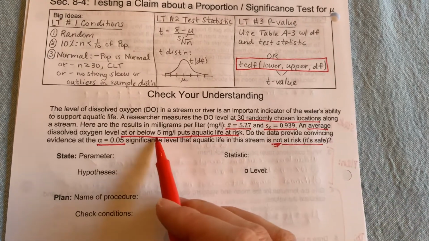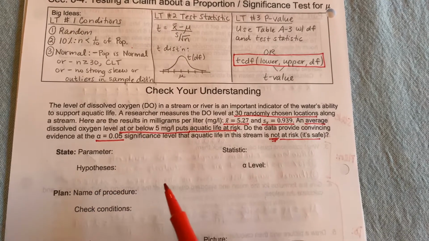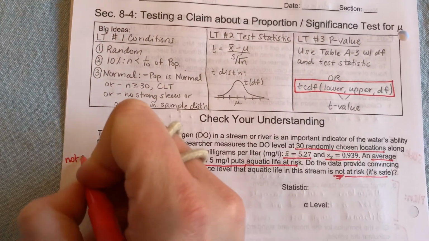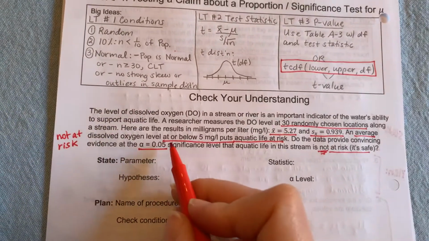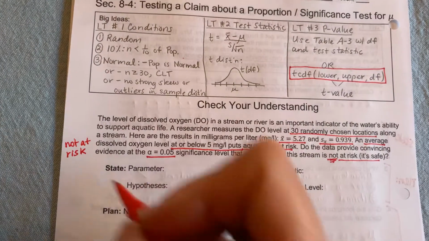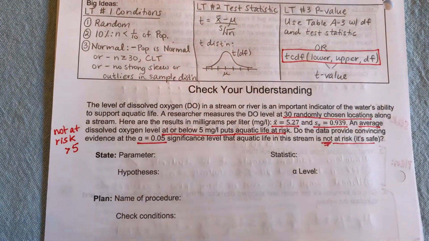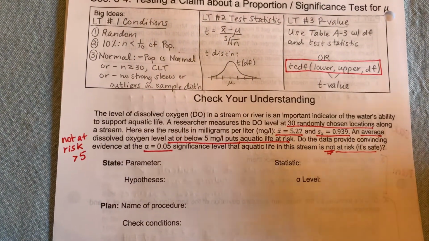So it's at risk if the level, the average level, I should say, is at or below 5 milligrams. But to be not at risk would be the opposite of that. So the opposite of at or below would be above or greater than 5. Okay, that's going to be important when we try to write out our hypotheses here in a second.